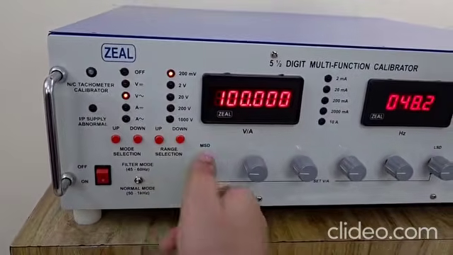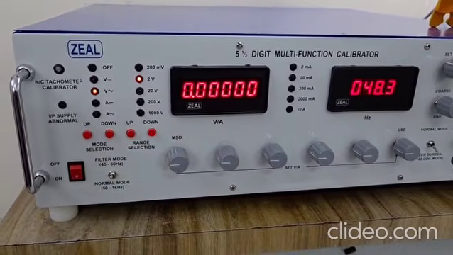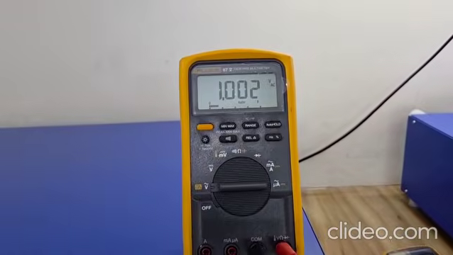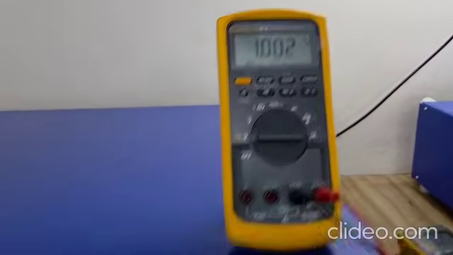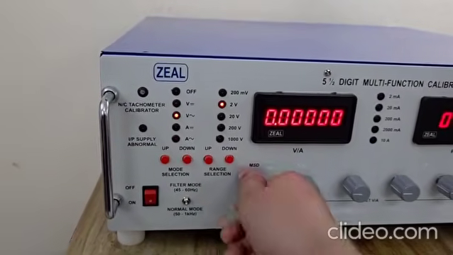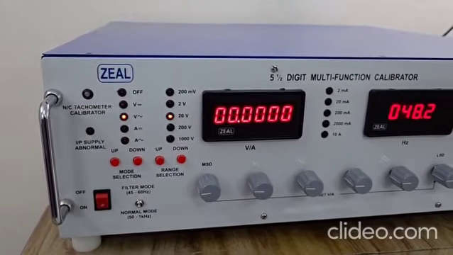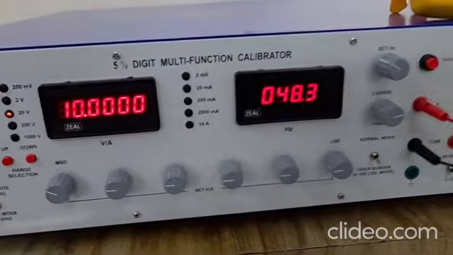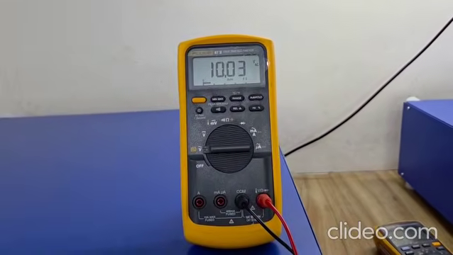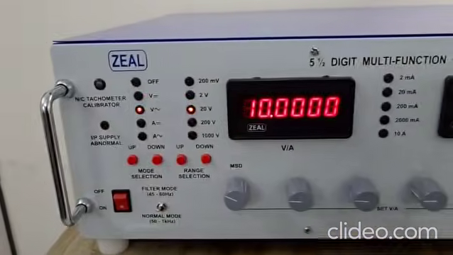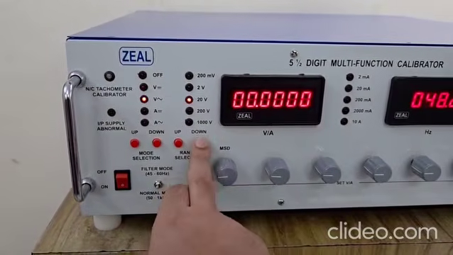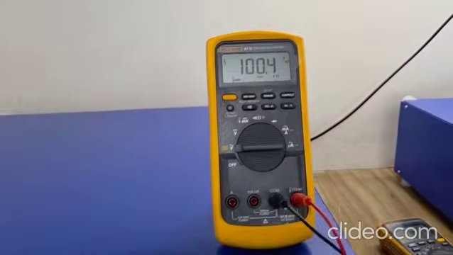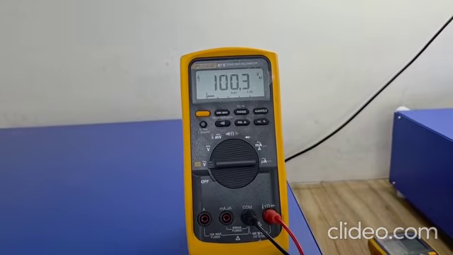Now I will go to 2 volt and set 1 volt over here. It is showing 1.002, which is well within the accuracy. Then for 20 volt, I will set 10 volts. It is showing 10 volt for AC. Now for 200 volt, I will set 100 volt. It is showing 100 volt.